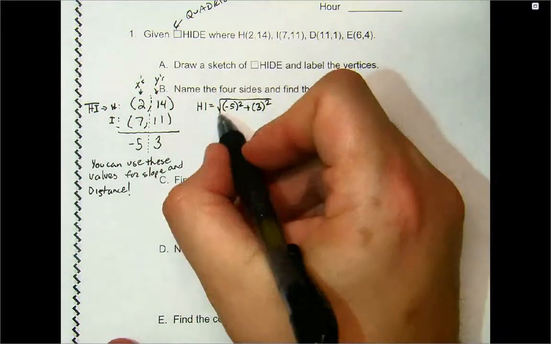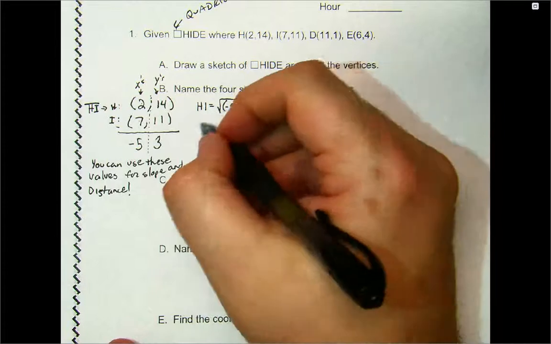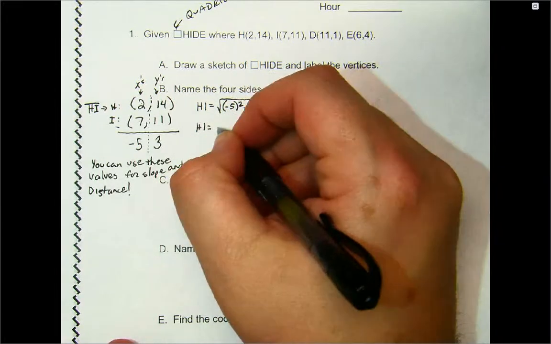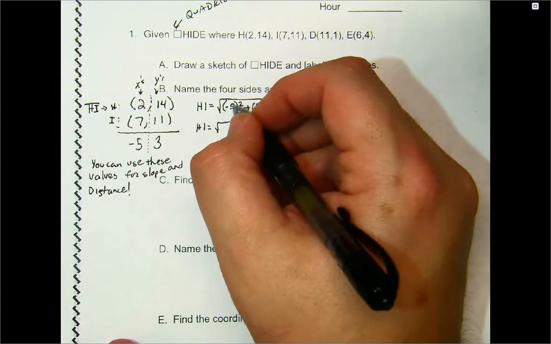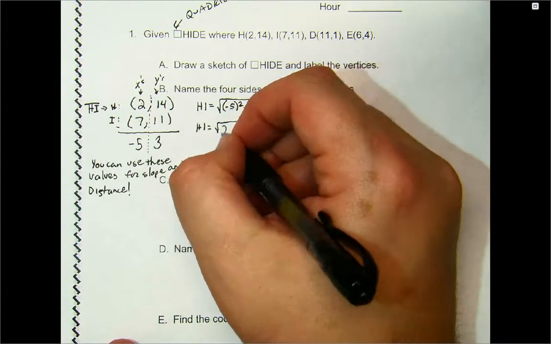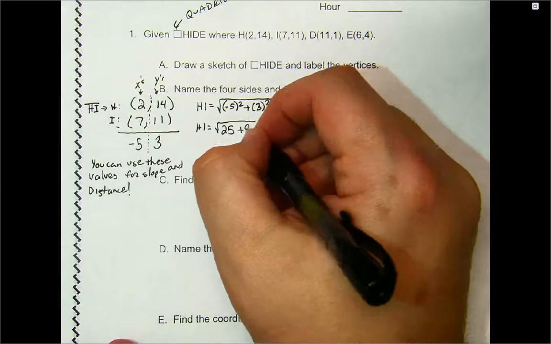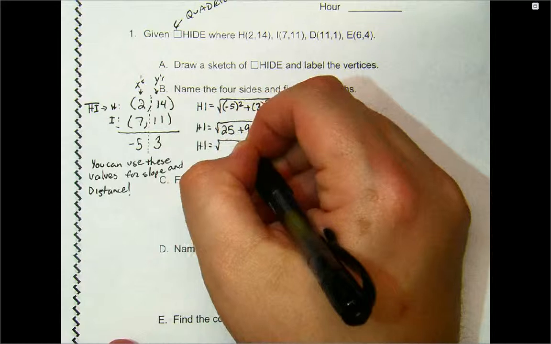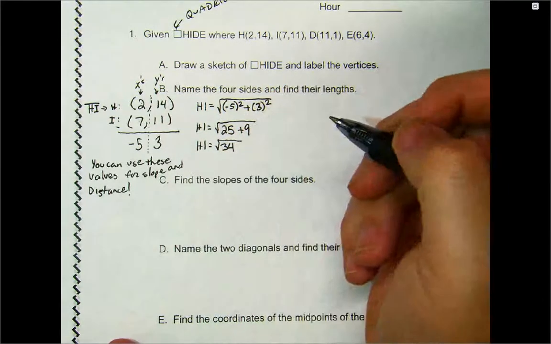So for HI, I'm going to square those two. What's negative 5 times negative 5? 25. What's 3 times 3? 9. So the length of HI is equal to the square root of 34. And you can keep it just like that.